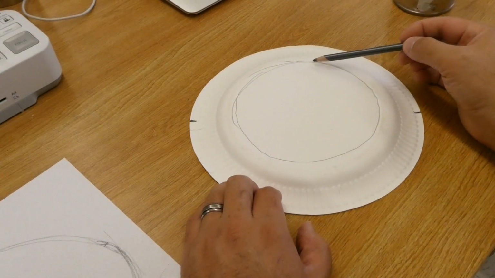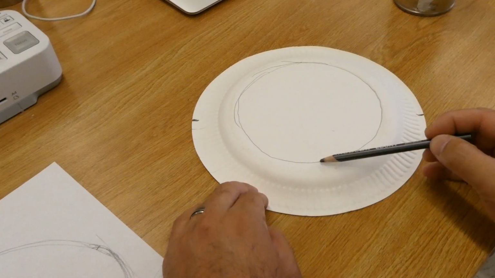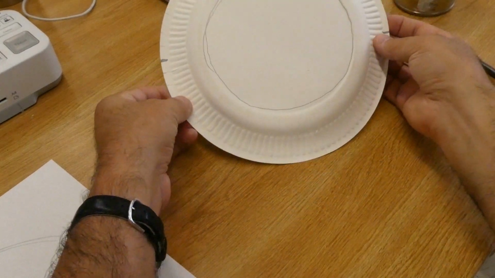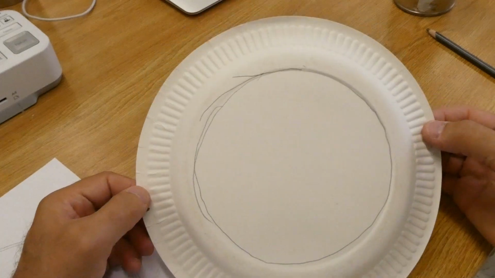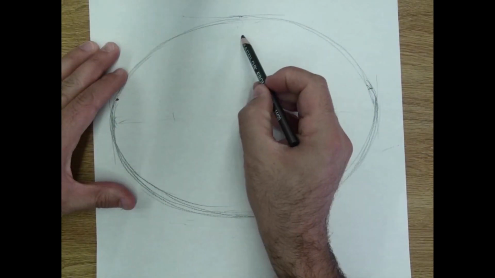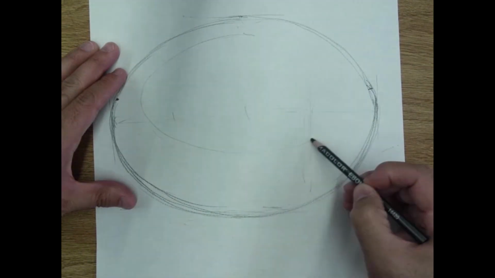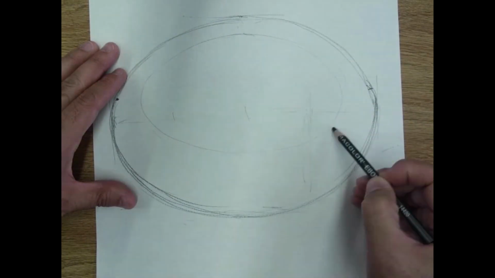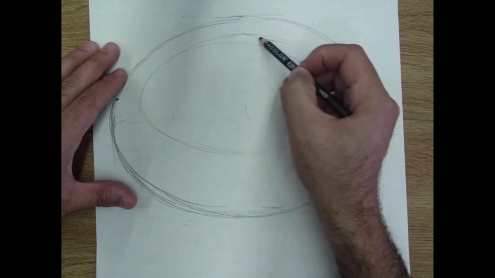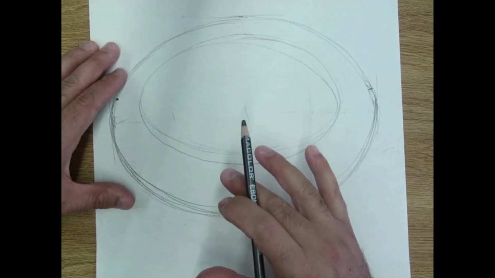You can see that this space right here is very small compared to this space, right? But we know that in reality, they're the same distance from top and bottom. So that means that this gives us a sense of the volume or the height of the plate. And it also helps us to become aware of how perspective is acting on the ellipse.